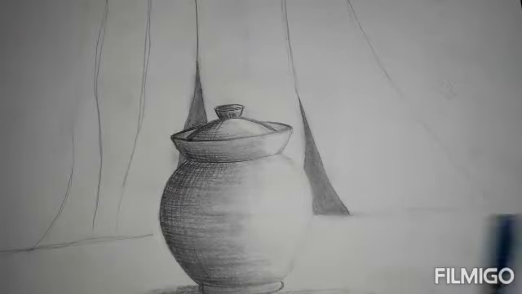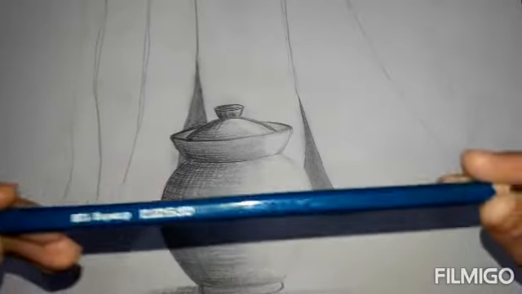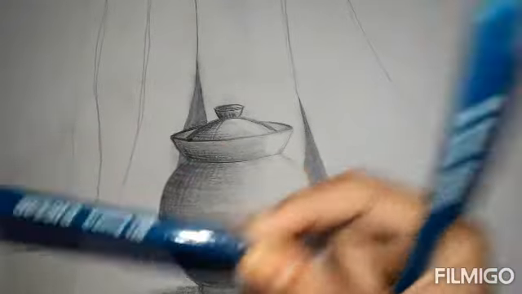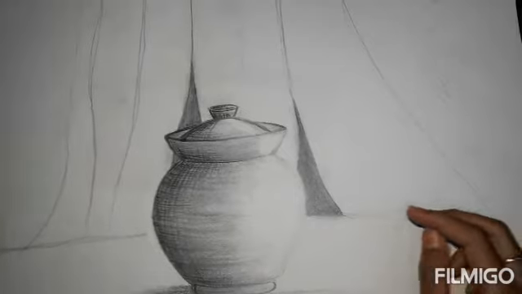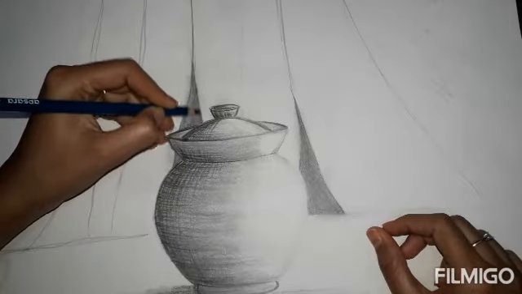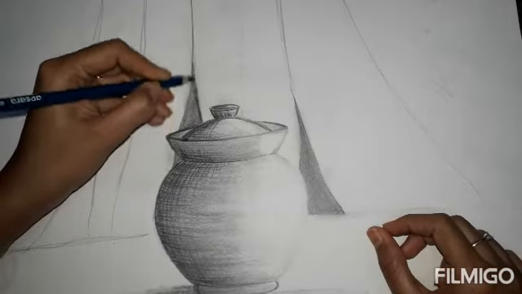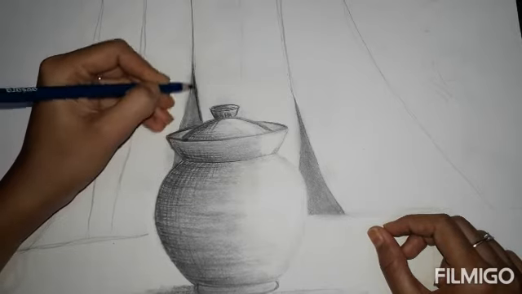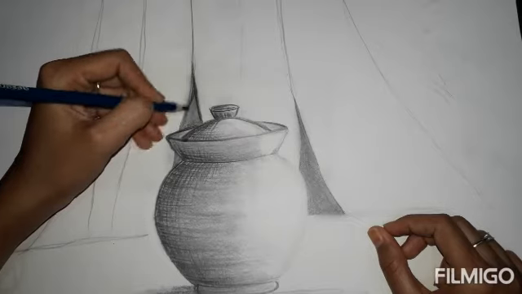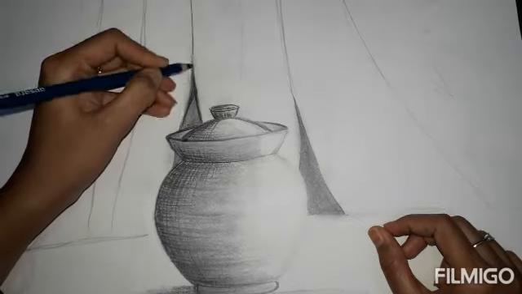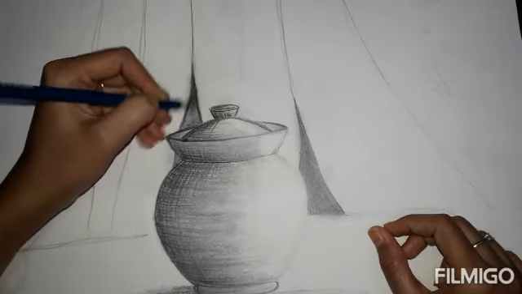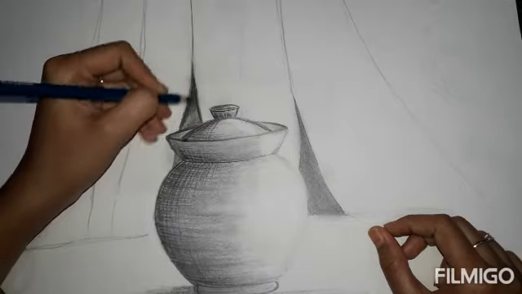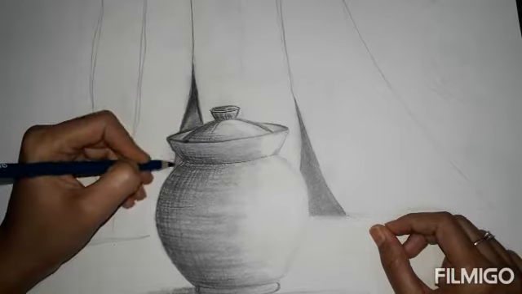Next turn is of 12B. So with this pencil what you have to do is just give a little bit of shade on the edge. Like this. For this you don't need to slant your pencil.